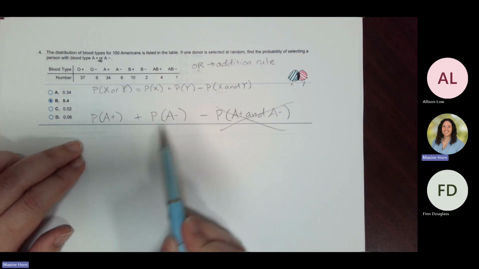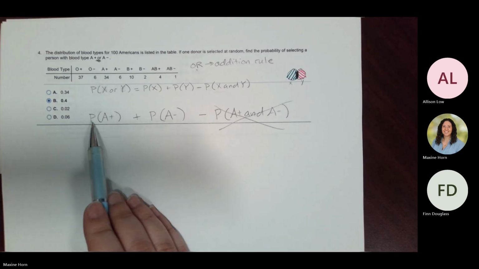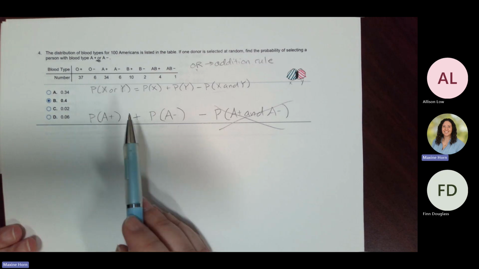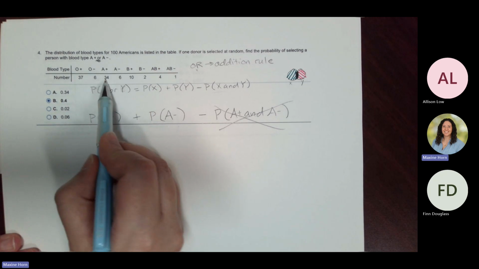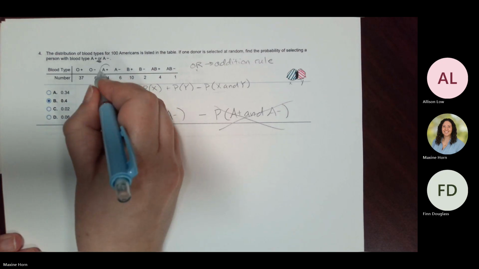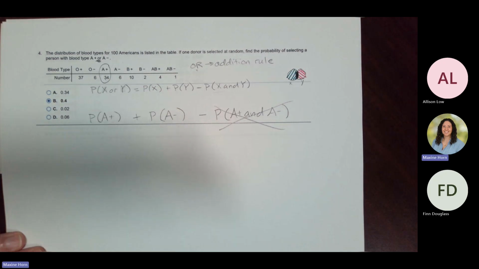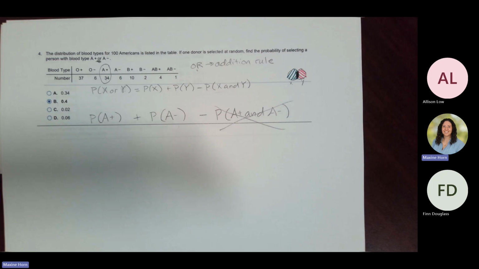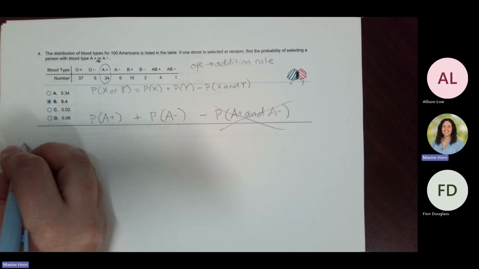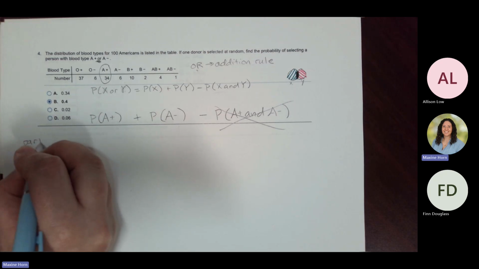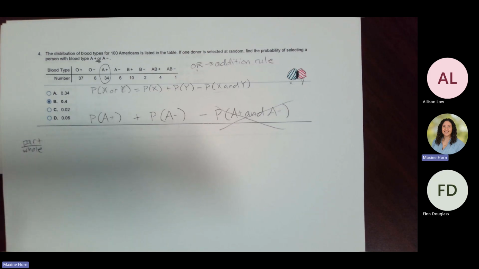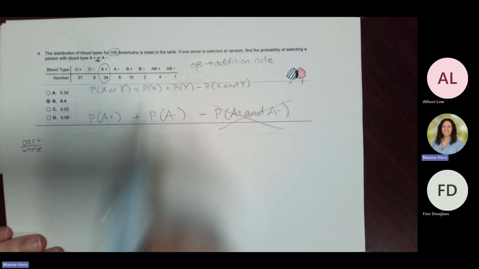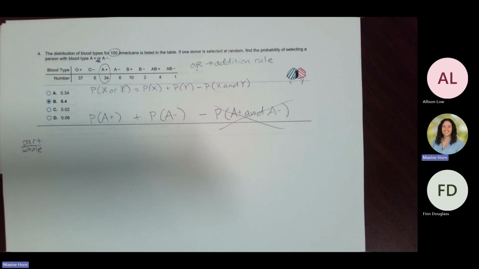But let's focus on finding these. So the probability that somebody has A positive blood: if we look at A positive, there's 34 people. So we were talking about the part over the whole. The whole is the 100 Americans that were listed in this table.